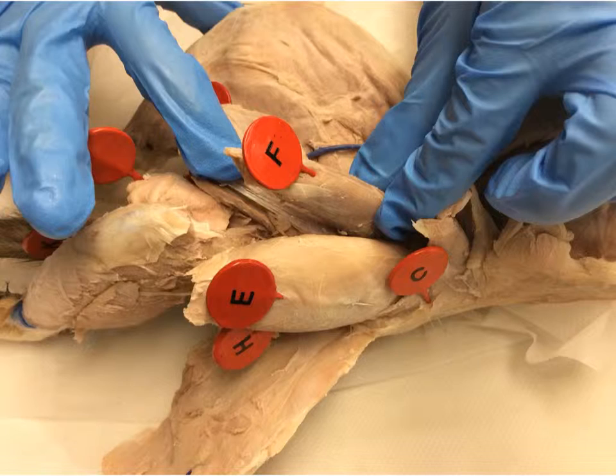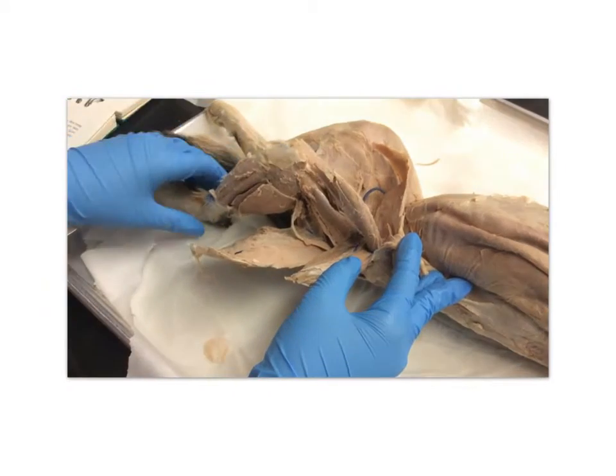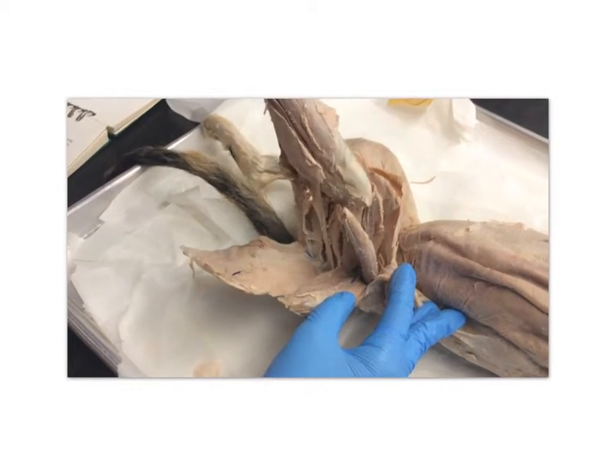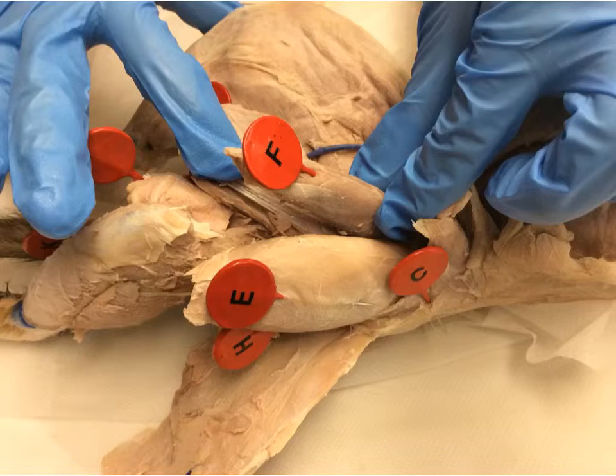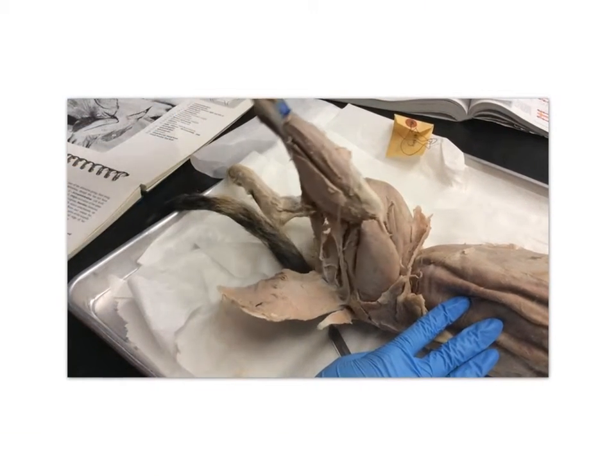The rectus femoris corresponds to the letter F. The rectus femoris extends the knee and flexes the hip. The vastus lateralis corresponds to the letter E. The vastus lateralis extends the knee.